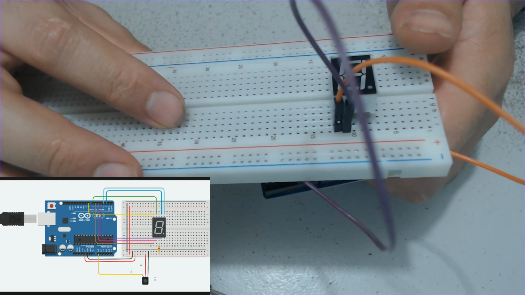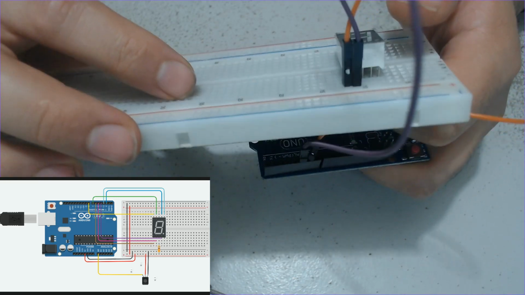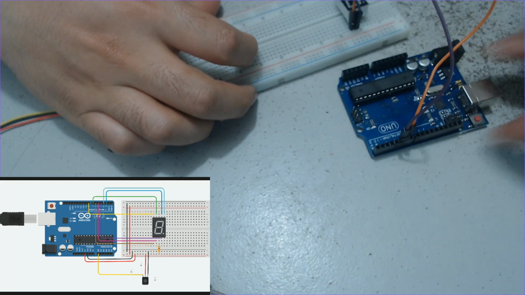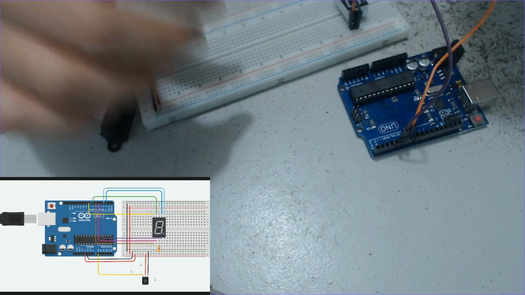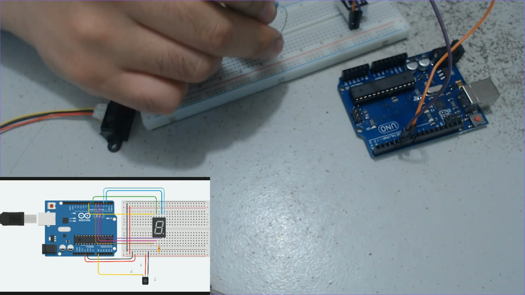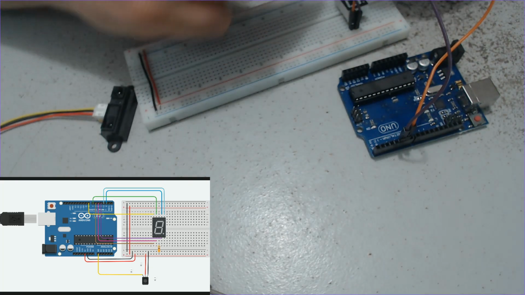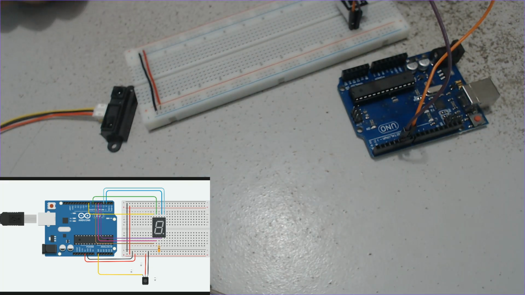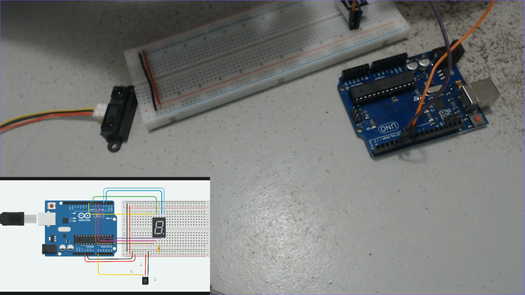If you remember, port number 3, it's for my resistance, and it is, for this model, it has a common positive connection.